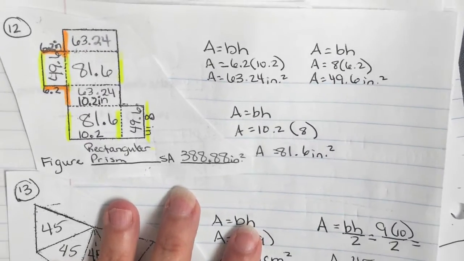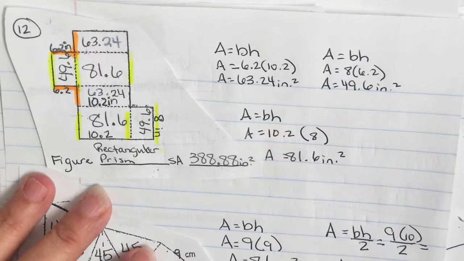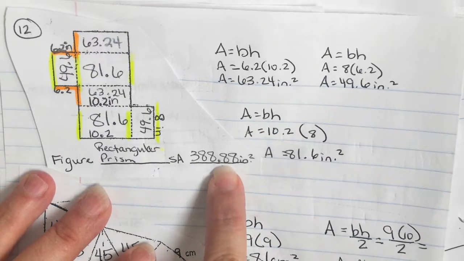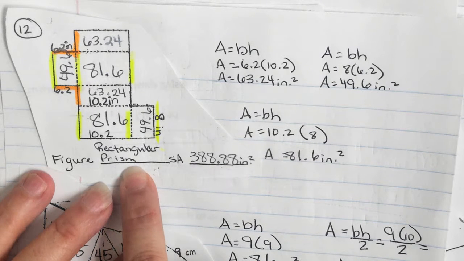Okay, this one. A lot of y'all had this one right yesterday, which was odd, because to me this one looks harder than the other one. But more kids had that right answer. Every other box the same again. Rectangular prism.